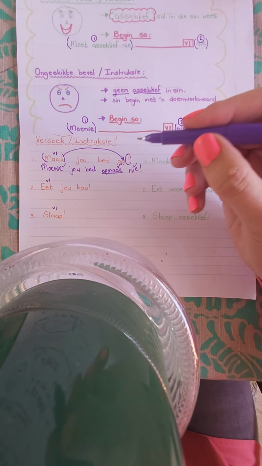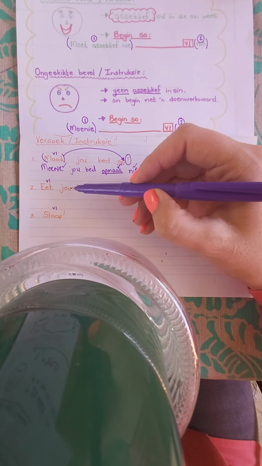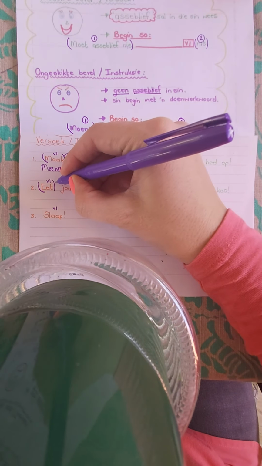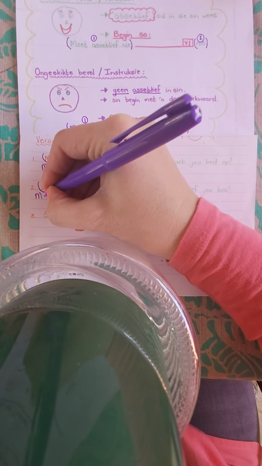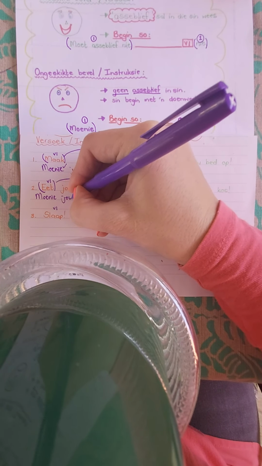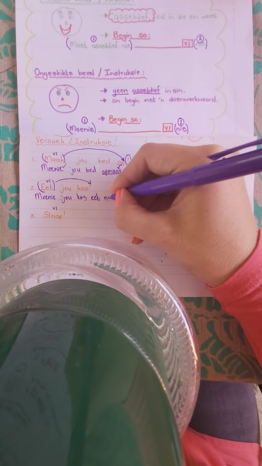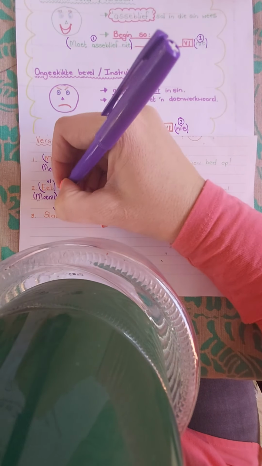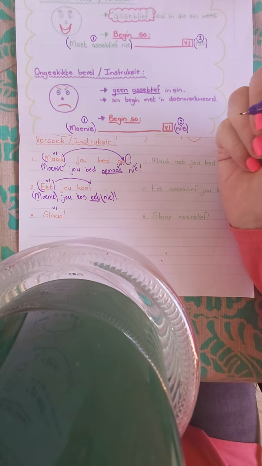Then for number 2, eet jou kos. Remember, we're not answering questions, so no need for you to go and change the pronouns now. I take verb 1. I move verb 1 to the end of the sentence. I start with moenie. Moenie is my first negative. Moenie. Then the rest of my sentence, jou kos. Eet goes to the end. I add my negative. This one has an exclamation, so I add an exclamation. Double check. Do I have only 2 negatives? Yes, I do. And my verb is at the end of the sentence, so I'm fine.